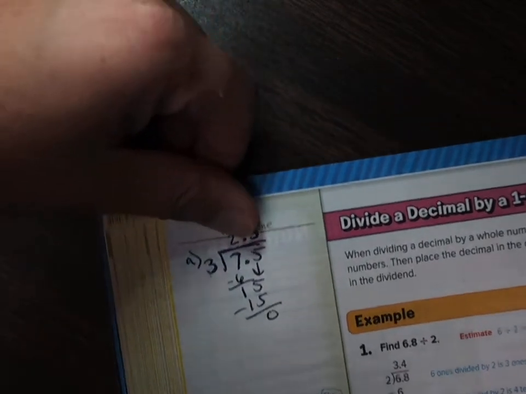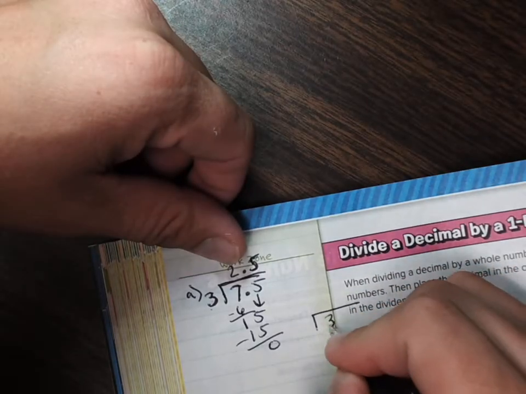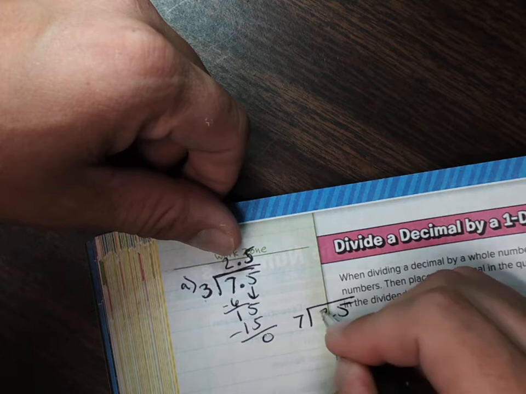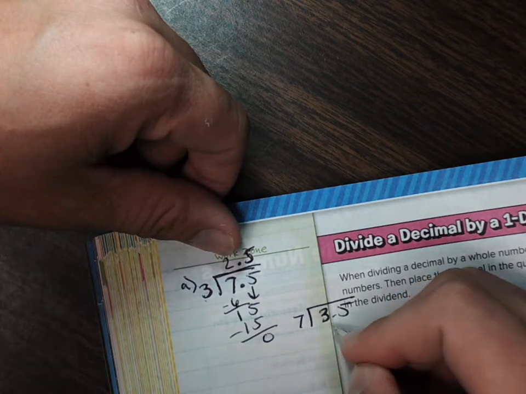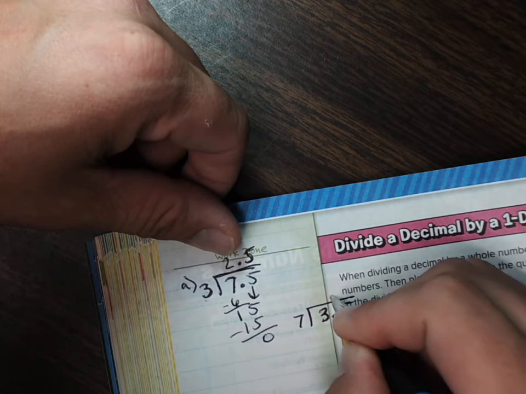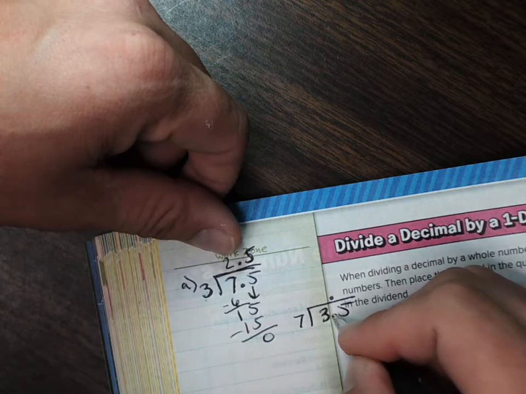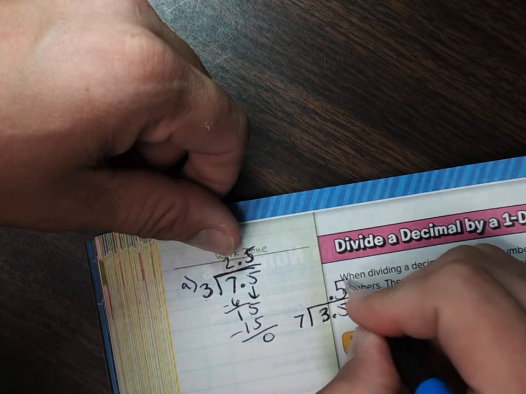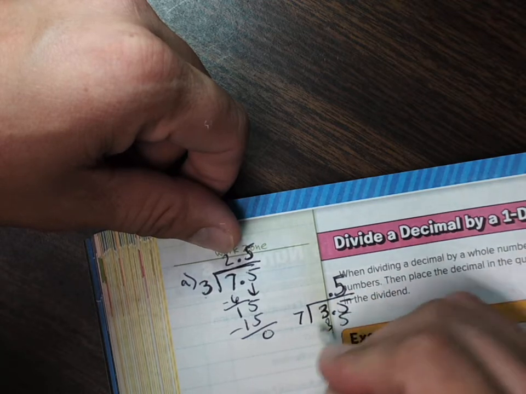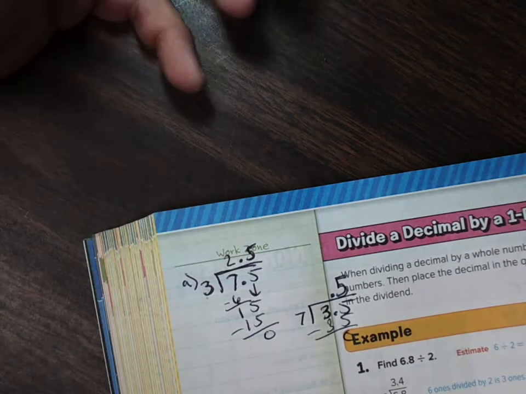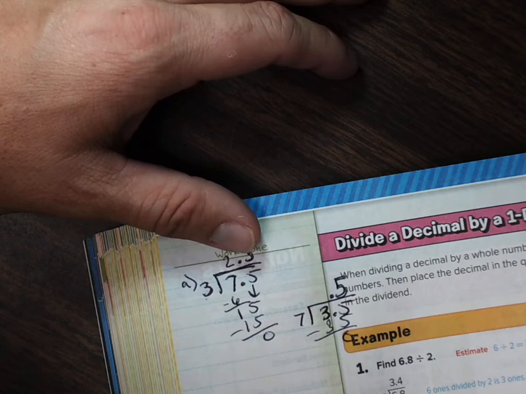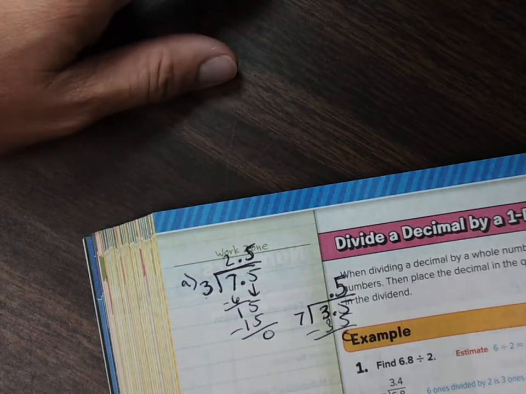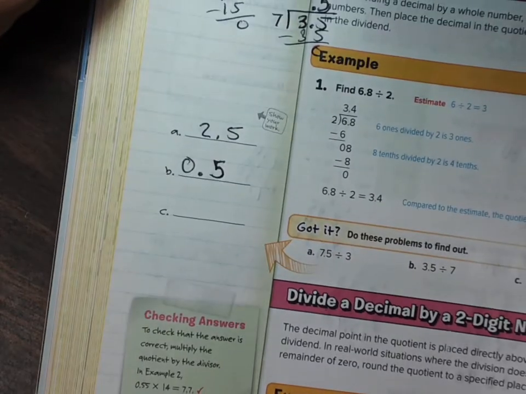All right, so letter B. Now we have 3.5 divided by 7. So 7 doesn't go into 3, but it does go into 35. So I just took my decimal straight up to my answer. So 7 goes into 35 5 times. Well, 35, subtract, you get 0. No remainder, so we don't have to round. So your answer is 5/10, 0.5. You can put a 0 there if you want, but you don't have to.